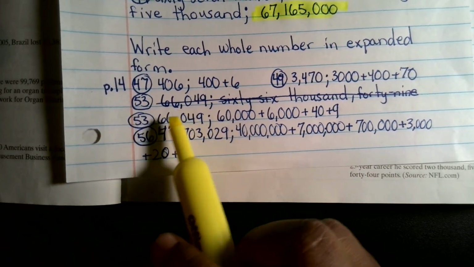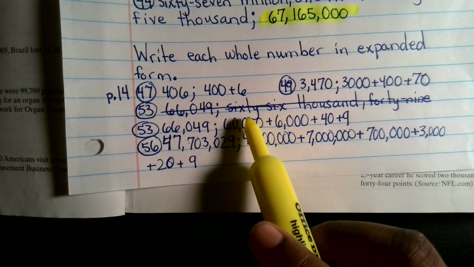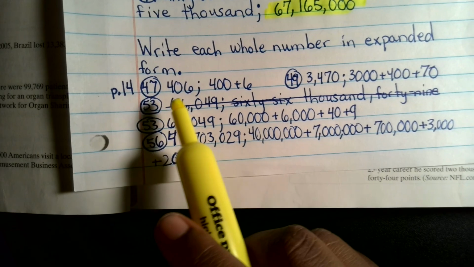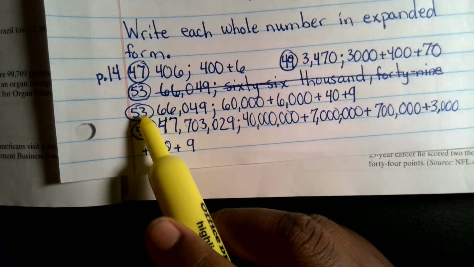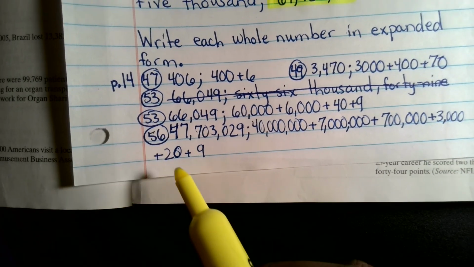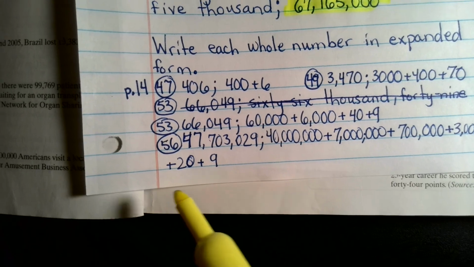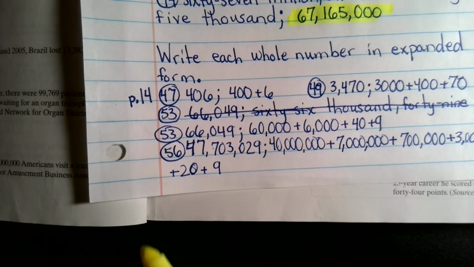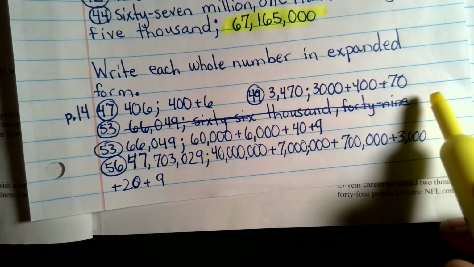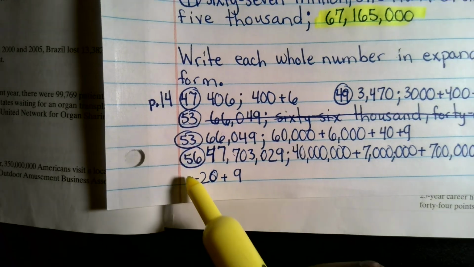Here, number 53, I made a mistake. I began writing it in word form. So what did I do? I neatly scratched it out and started again. Okay? If you neatly scratch it out, you don't have to erase it. If you're using a pencil, you can erase it. But if you're using an ink pen and you make a mistake, it's not the end of the world. You neatly cross it out and you start again. Okay?